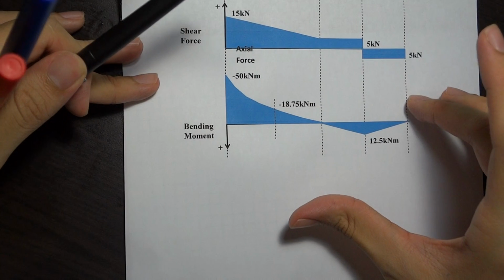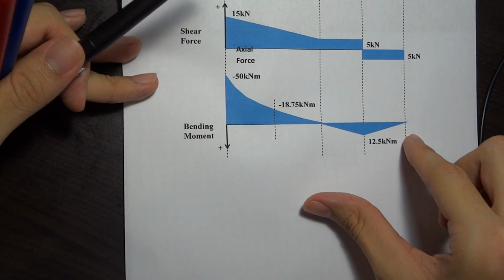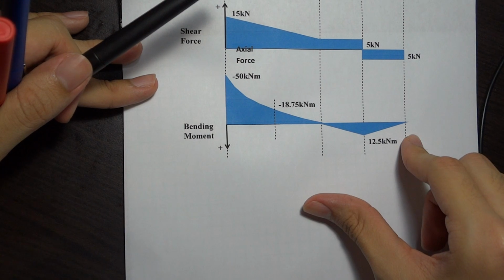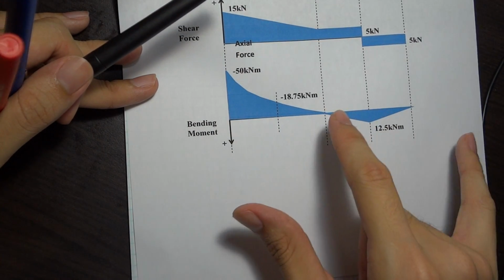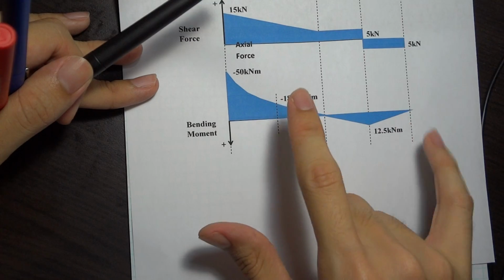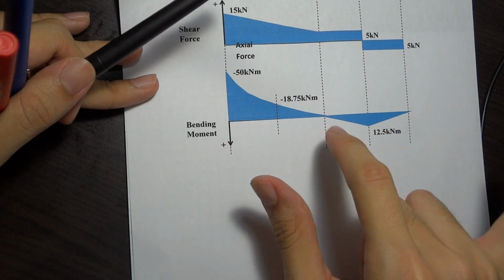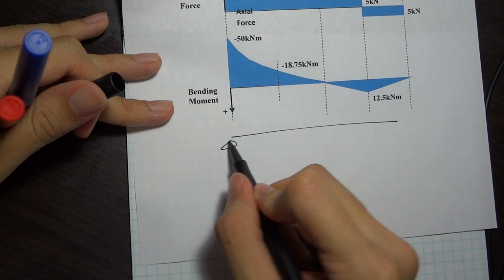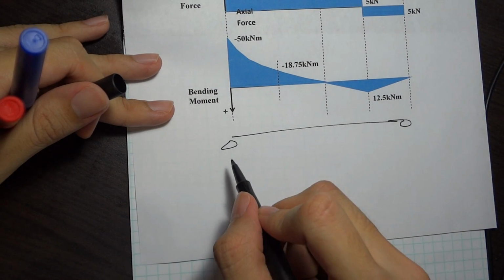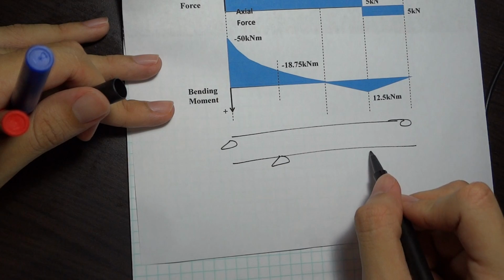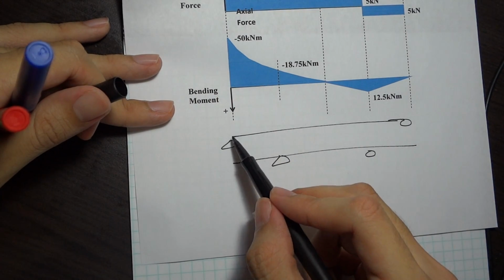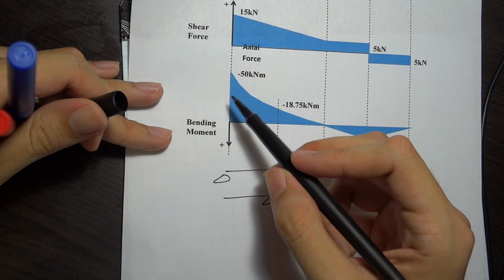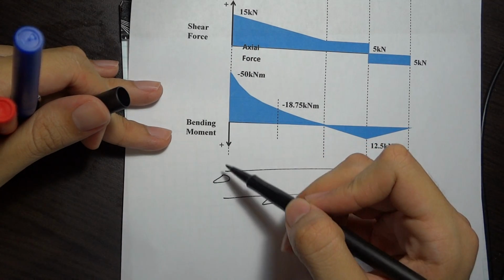For this one, remember that you normally end at a 0, 0 moment. This doesn't matter if you have a simply supported beam, if you have a free end beam, your moments at the end are usually 0. So the fact that this is non-zero means that you must have a moment at the end.